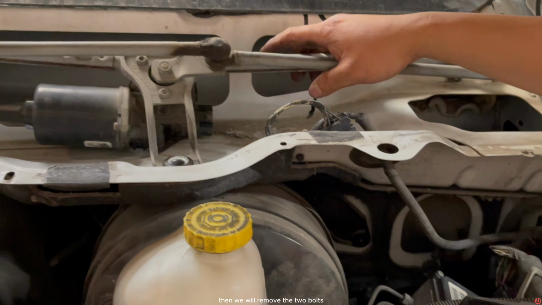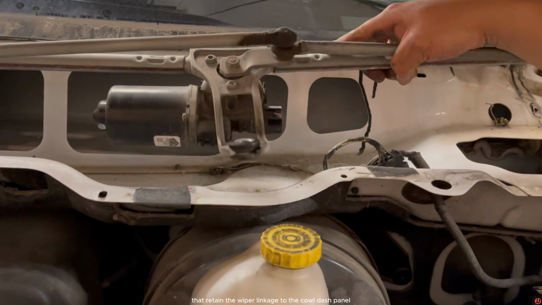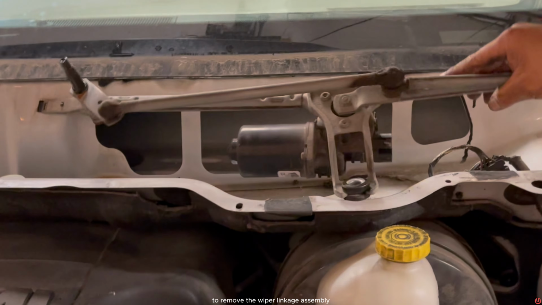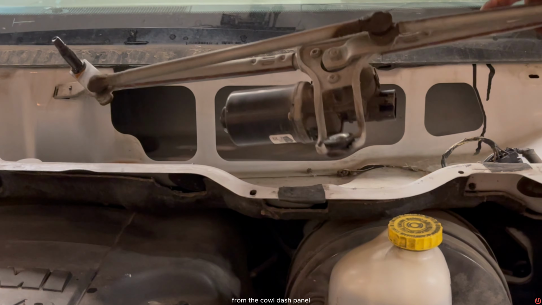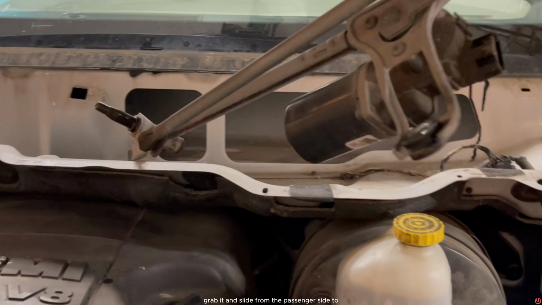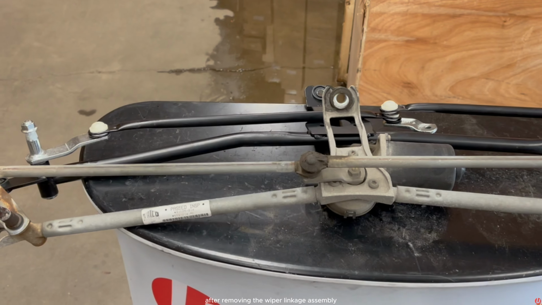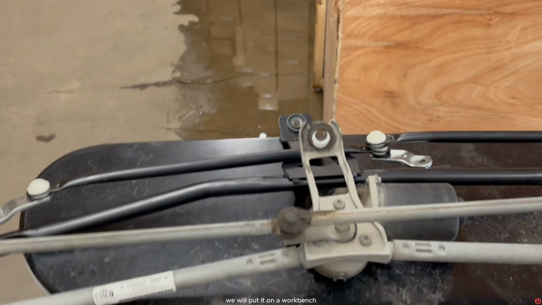Then we will remove the two bolts that retain the wiper linkage to the cowl dash panel using a 13mm socket. To remove the wiper linkage assembly from the cowl dash panel, grab it and slide it from the passenger side to the driver's side of the vehicle. After removing the wiper linkage assembly, we will put it on a workbench.